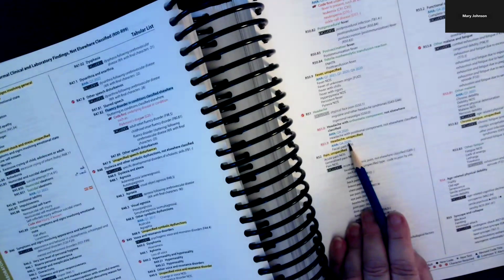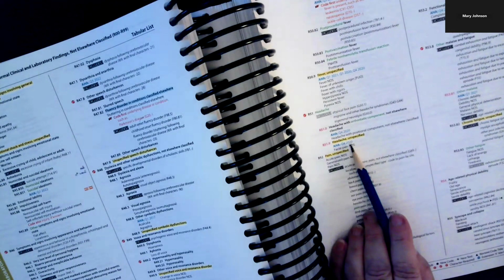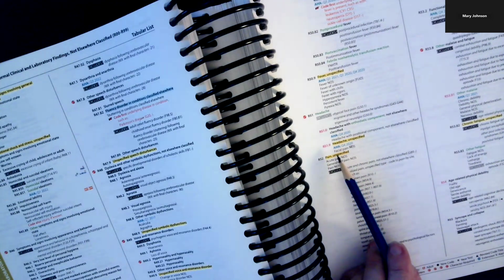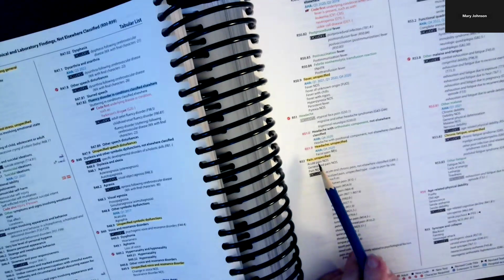Do you see R51.9 right here? Headache unspecified. We don't know anything more about it except that the patient has a headache. And that code fits it perfectly. Did everyone find that successfully? All right, very good.